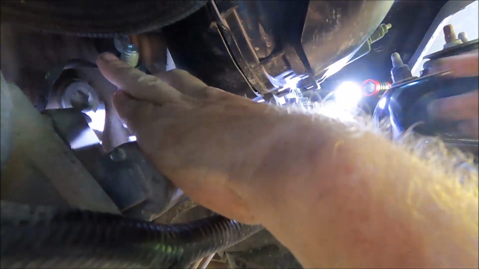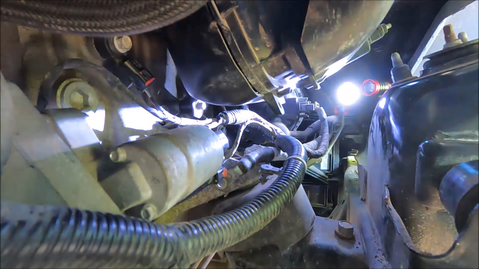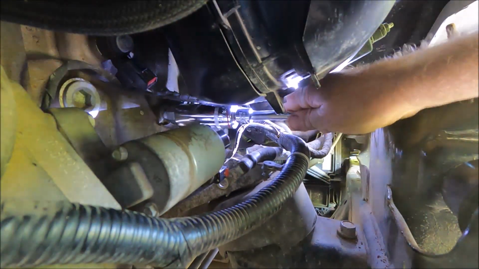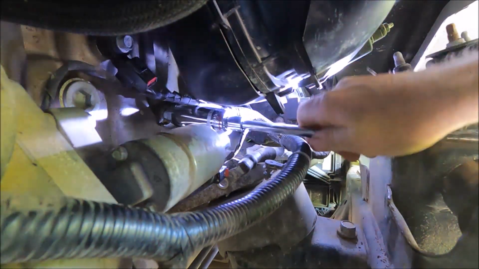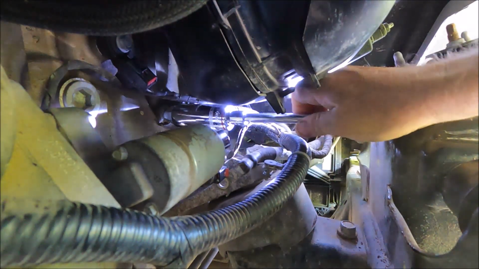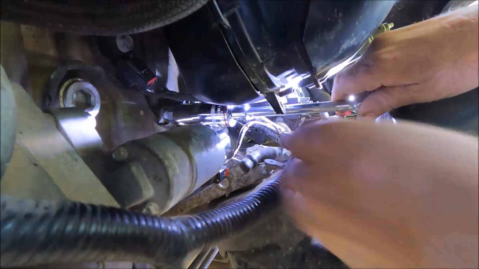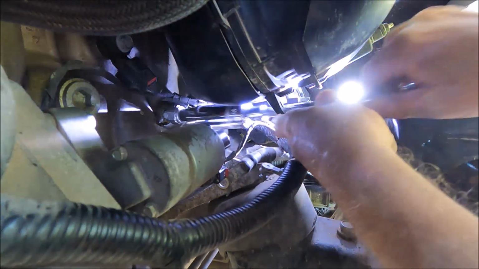Can't reach it. I'm gonna have to put it in the socket and see if we can get it that way. I was able to stop worrying about the camera and get both hands in there. I couldn't do it on camera because when I would do it, my other hand would be in the way of the camera, so I just gave up on the camera. Sorry about that.